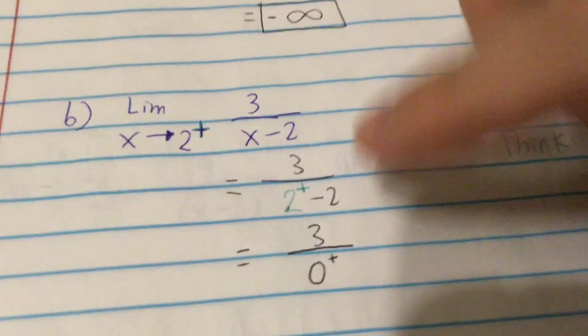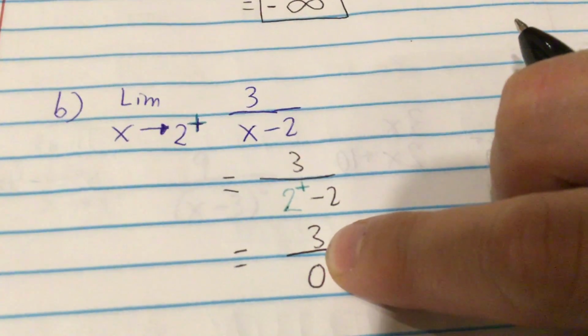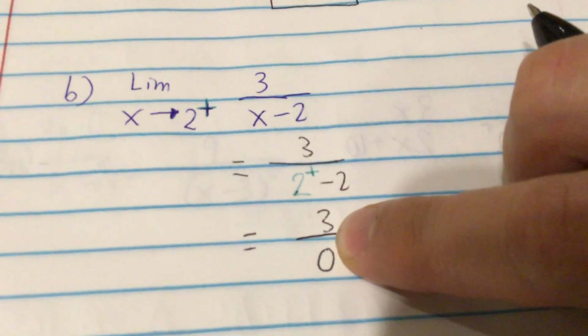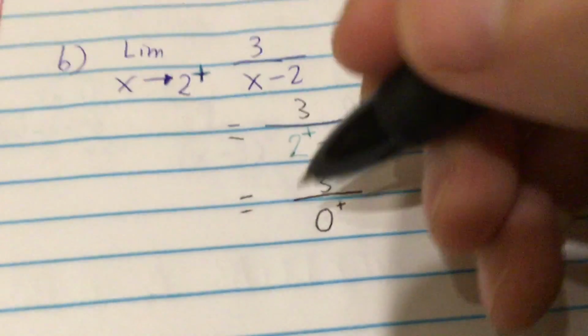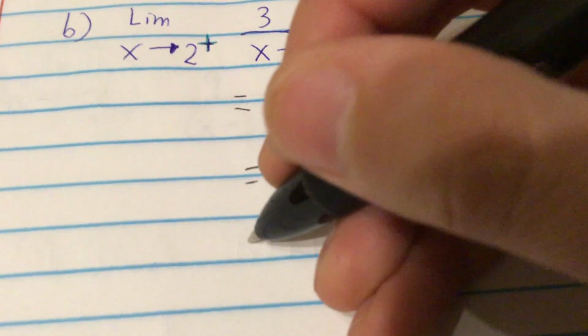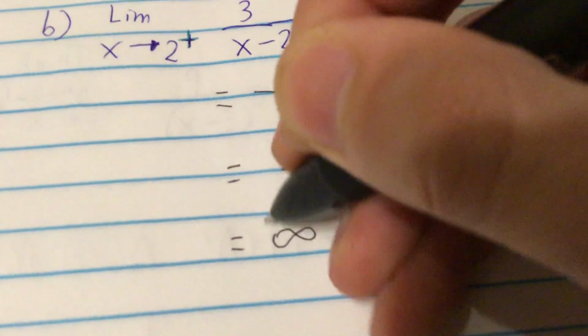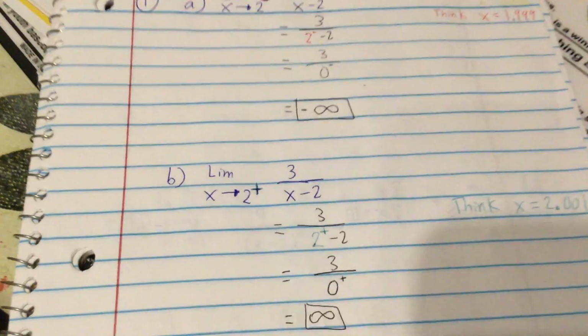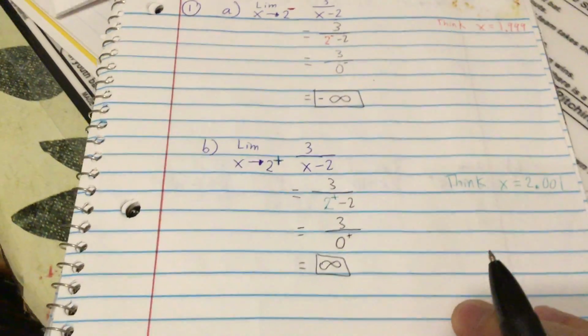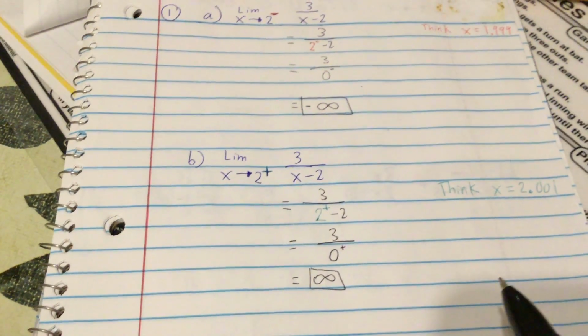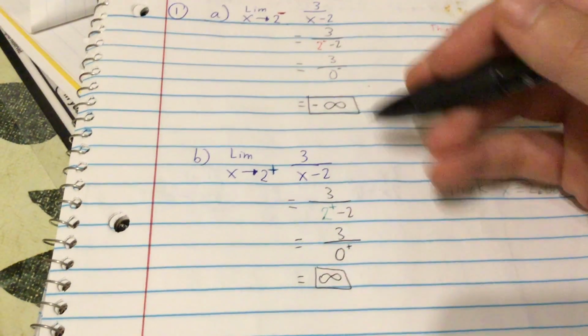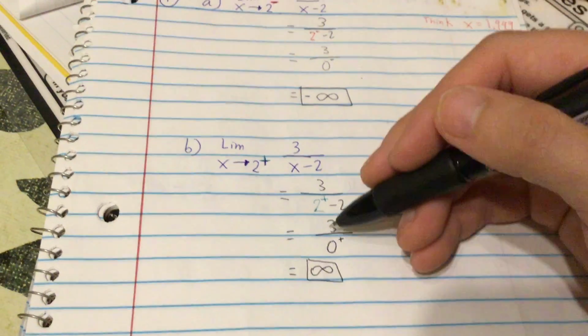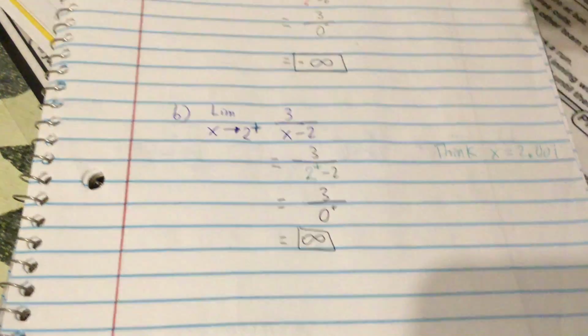So then, let's just cover the basics. Positive divided by positive, well, that's going to be positive. And then 3 divided by 0 from the right side is positive infinity. So if I look at my left-hand limit and my right-hand limit, as x gets closer and closer to 2, the left side wants to go to negative infinity, the right side wants to go to positive infinity.